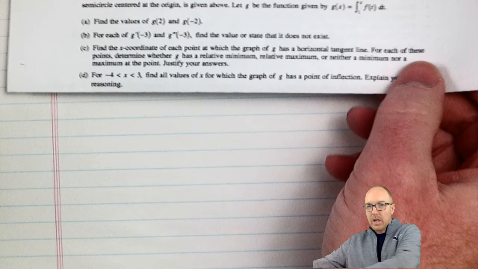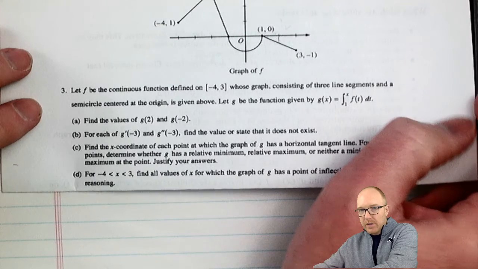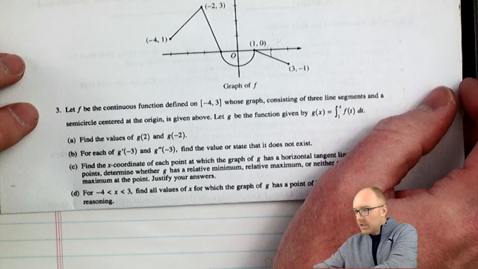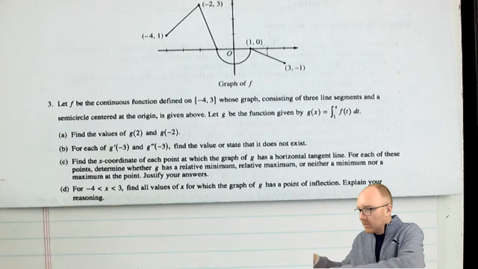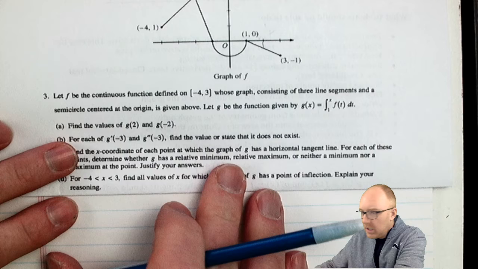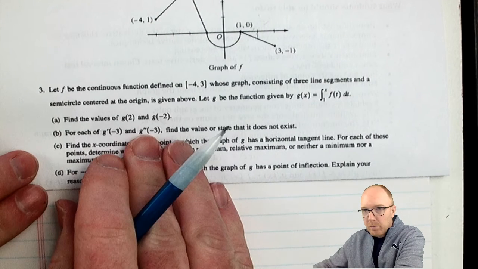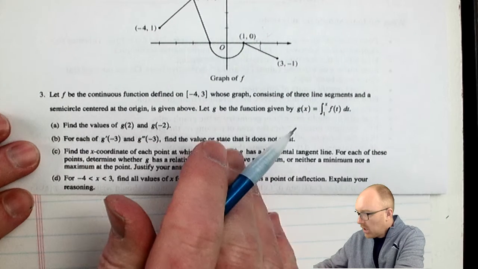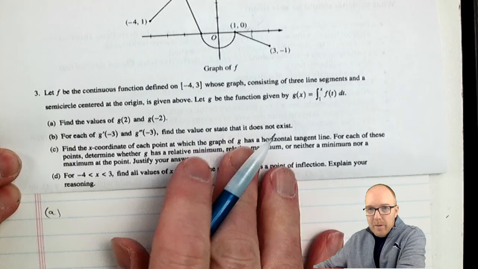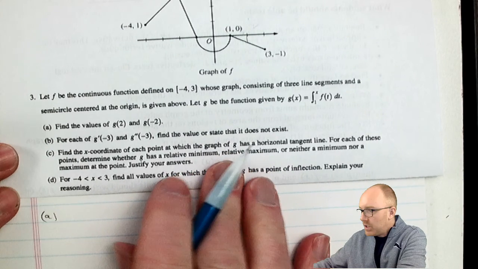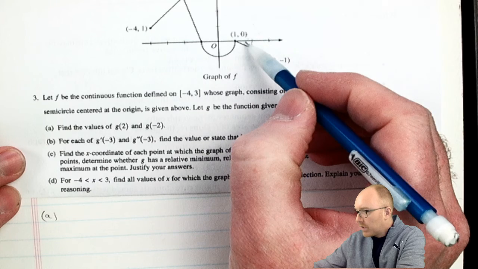The folds are getting better. Here we go. All right, here's our graph. So first of all, they want to know what is g of 2. We're doing part A. Now don't get points off on messing up your geometry here, ladies and gentlemen. So g of 2 is, we're just going to figure out this information right here.